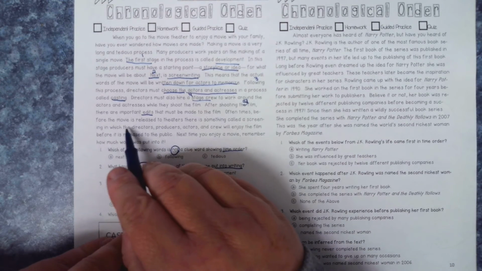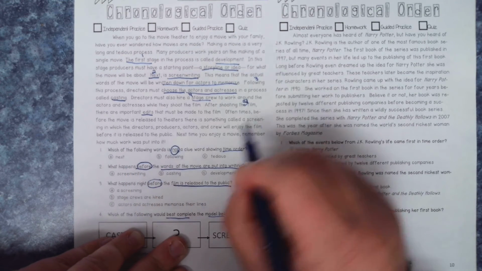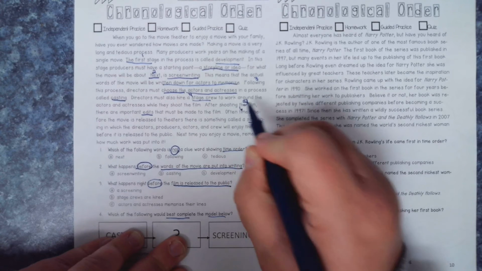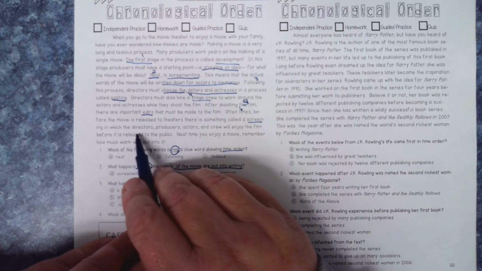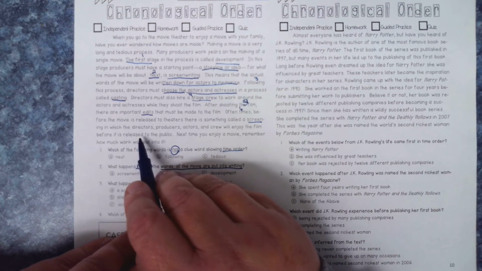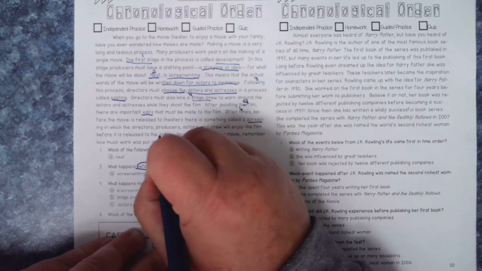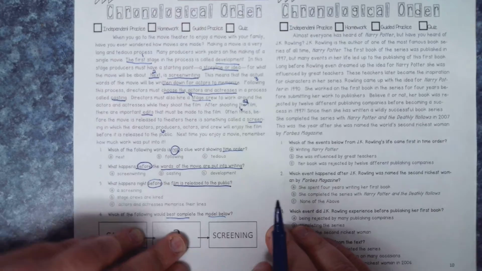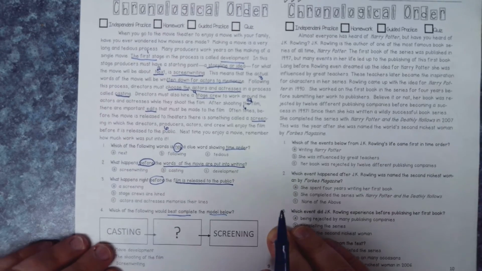Oftentimes, before the movie is released to theaters, there is something called a screening. Oftentimes, I'm going to put that as 6. Screening is when the directors, producers, actors, and crew enjoy the film before it is released to the public. So that must be 6. Next time you enjoy a movie, remember how much work was put into it. So look at all these steps. That is a lot of work.